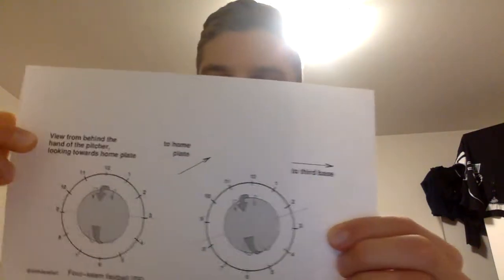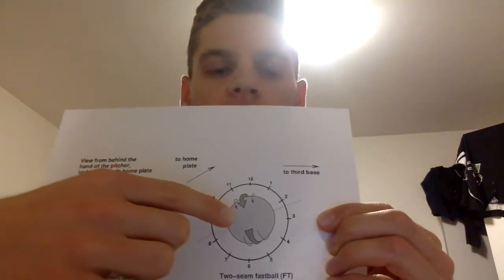A 2-seam pitch spins on an axis that does not create balanced seam interaction with the boundary layer. This is a 4-seam pitch, and this is the 2-seam. This creates a seam loop on either side of the ball. If you turn the axis slightly to the right or the left, one of the seam loops moves towards the point of pressure, where the ball breaks through the surrounding air and experiences greatest wind resistance, while the other seam loop moves away from it.